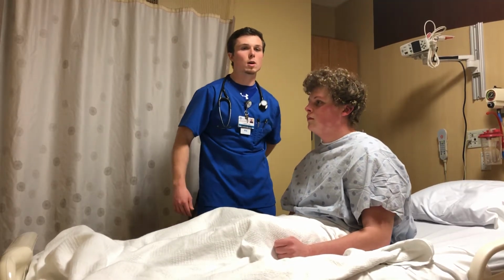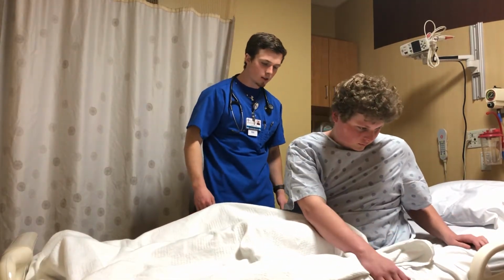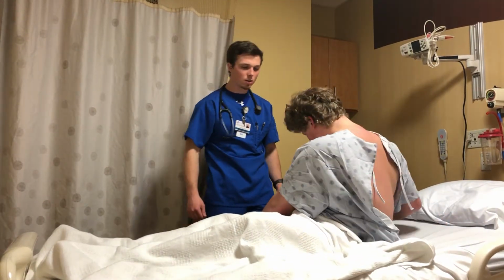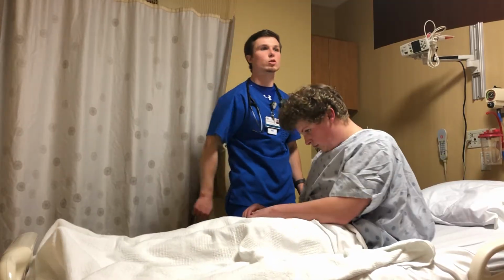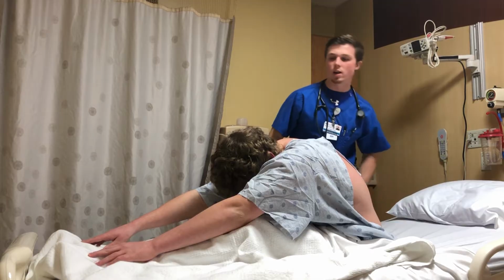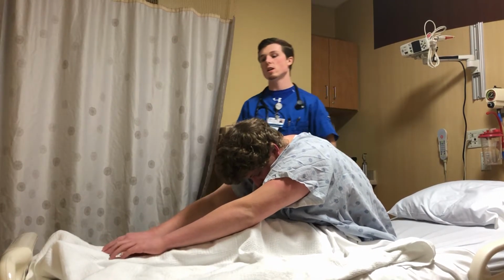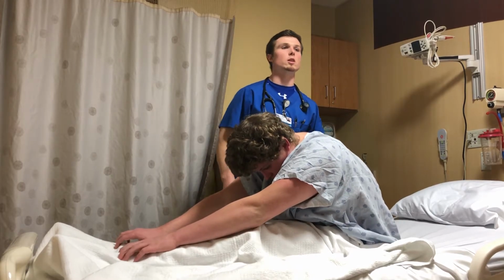Now at your waist, I would like you to turn to your left side. All right. Turn to your right side at your waist. All right. And I'd like you to bend down and touch your toes. All right. Spine is midline. No obvious scoliosis, but we will further assess that when the patient's standing. Positive range of motion in the spine.